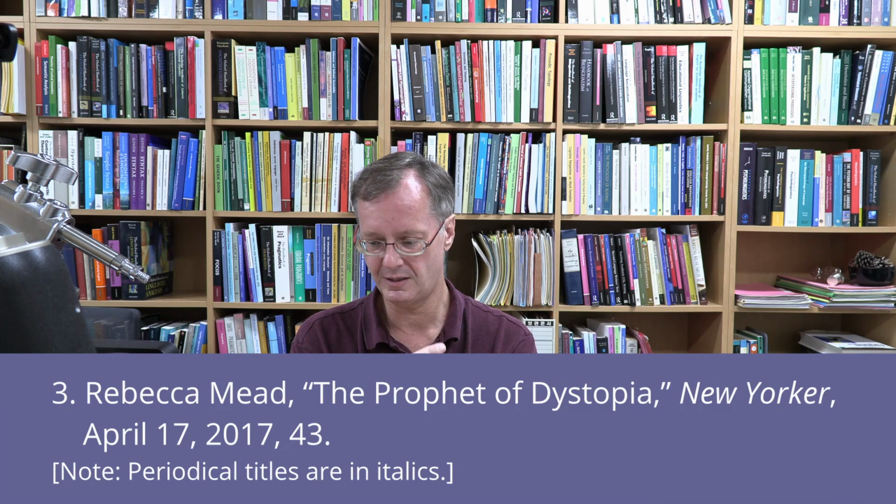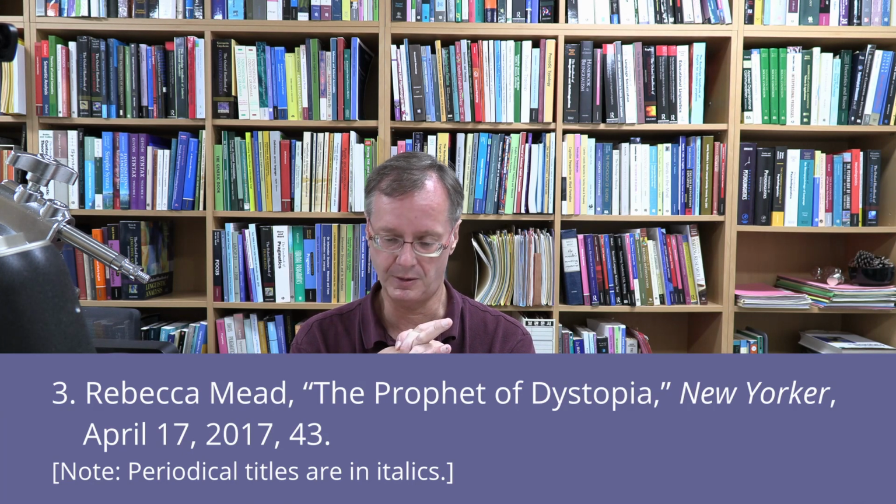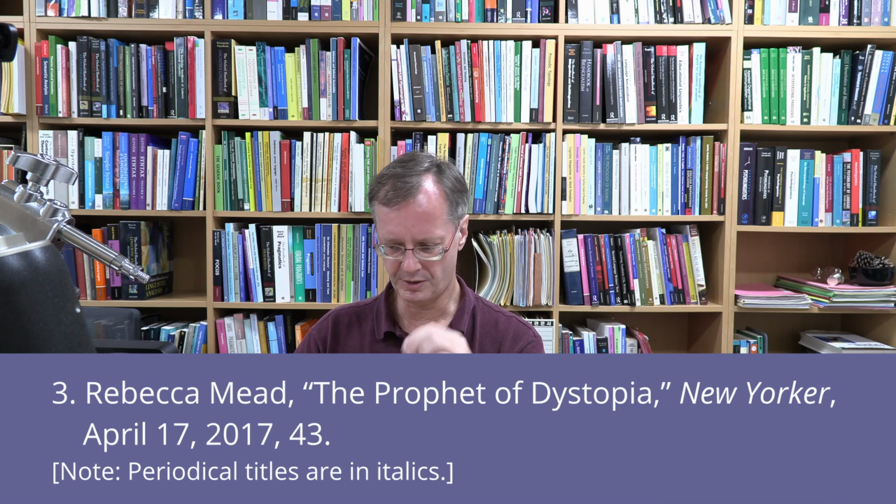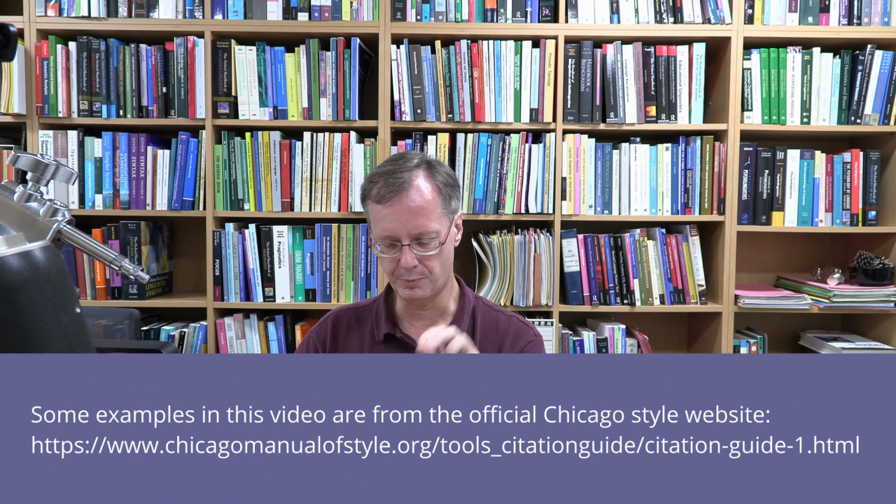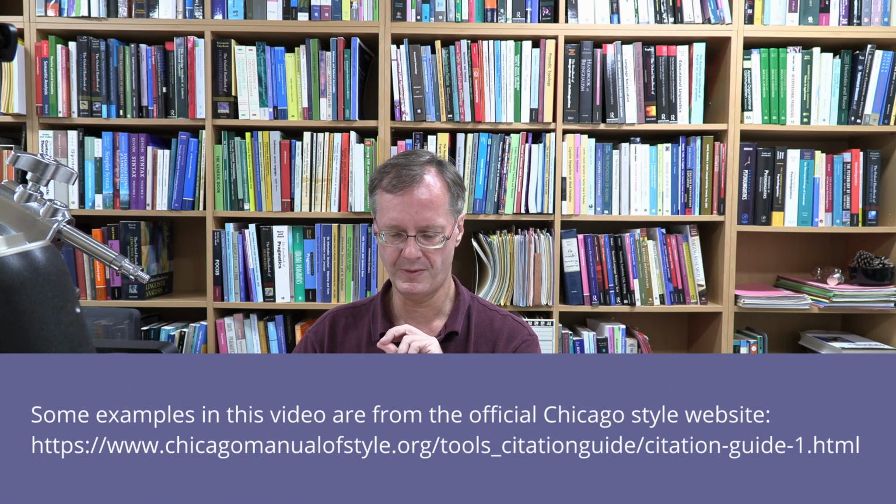So the publication name, the name of the magazine or newspaper, is in italics, followed by the date and the page number. So in Chicago, for your footnotes, if information is from particular pages, you would put that in your footnote. And the same would be true for the book examples that I cited. If information is from a particular page, it's better practice to put those pages for the book that I'm citing.